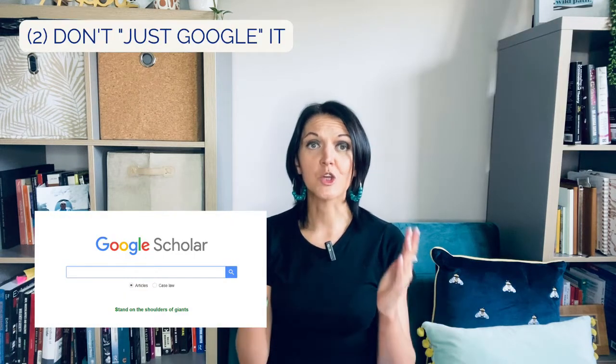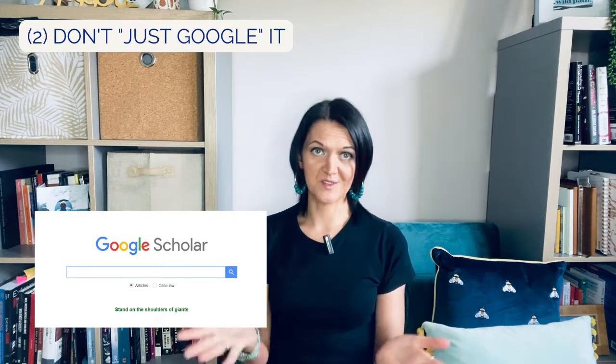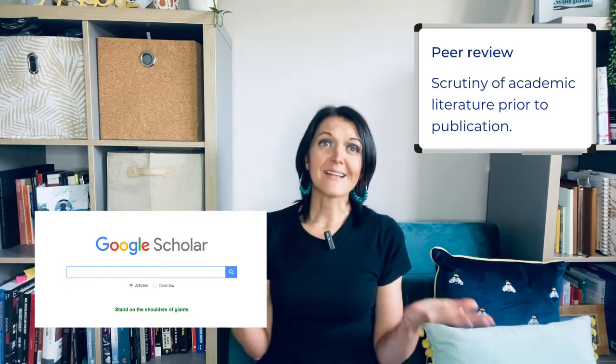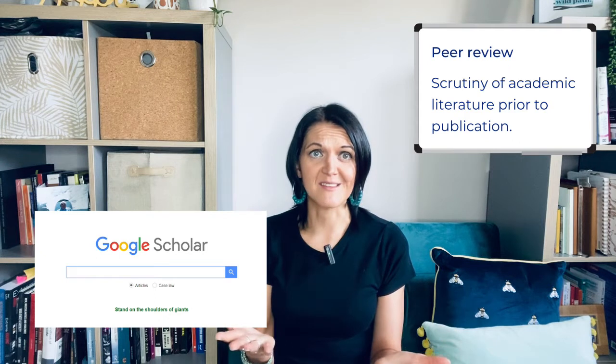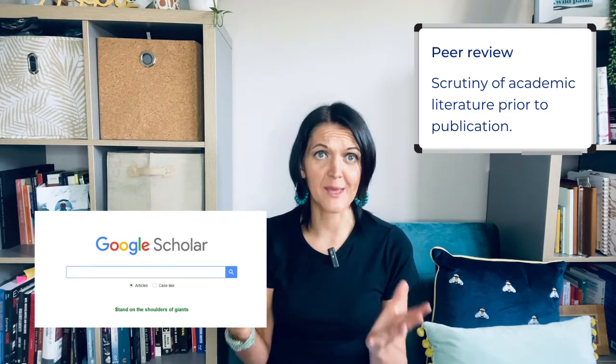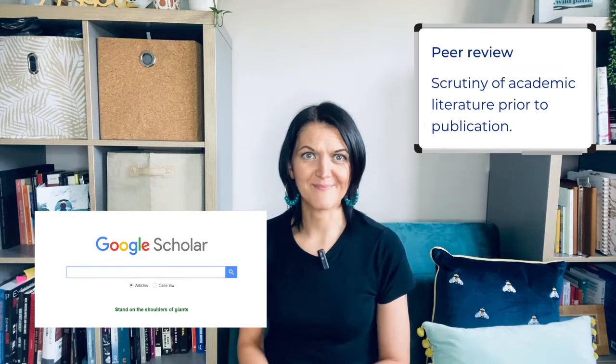Don't just Google it, Google Scholar it. Use Google Scholar when you're searching for literature rather than general Google. Google Scholar is way more likely to return books, papers, and articles that are written by academics rather than random people on the internet. The things you'll find when you search Google Scholar are also highly likely to have been peer-reviewed. This basically means that other academics have scrutinized these pieces of work to make sure that they're accurate and useful, and they've made suggestions as to how they can be improved before they're published. It's kind of like the academic version of quality control.